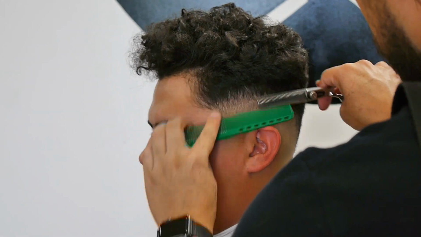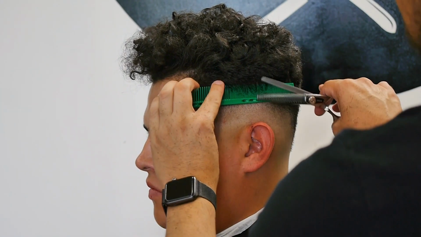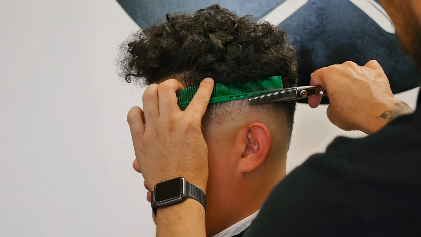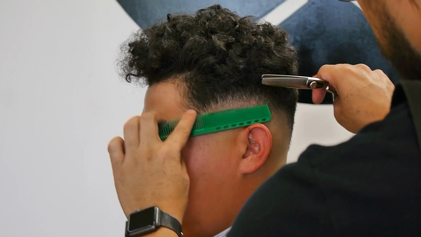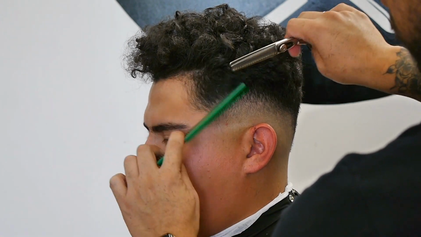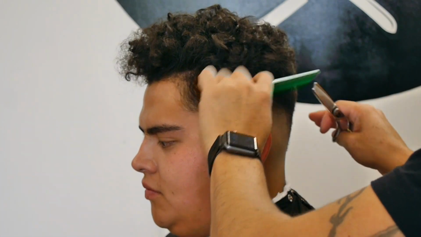So right after that, I'm going to hit the area that I hit with the shears with some blending shears, just to get rid of some more of the weight and blend a little bit further, which will create a smoother transition. But again, we want to try to keep it a little heavy. So just keep hitting it until you see some of the weight that you don't want disappear.